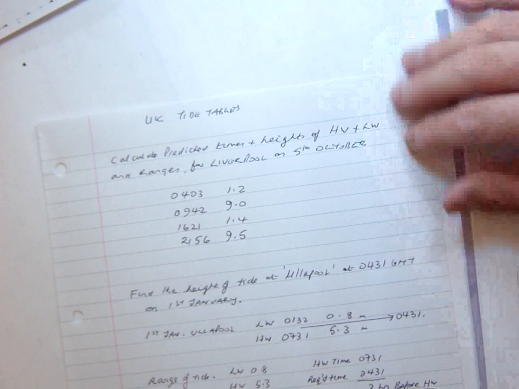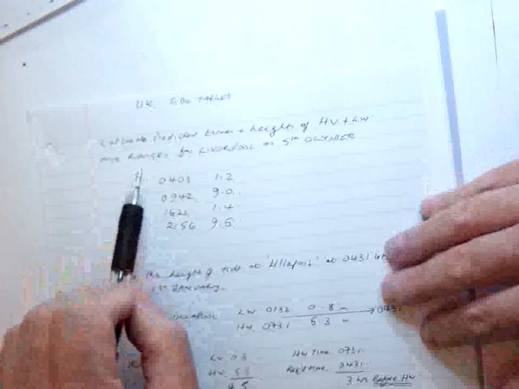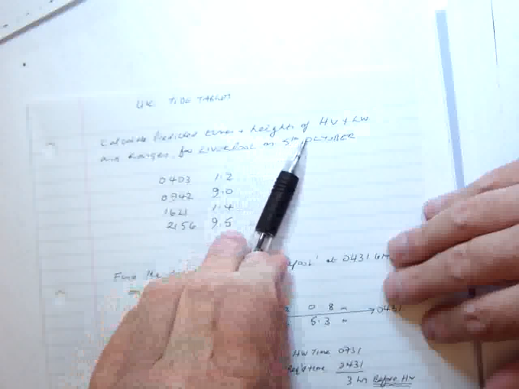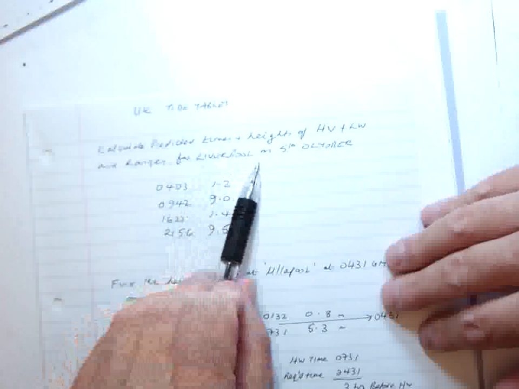Okay, we're just going to look at solving some problems with the tide tables. First, a very basic look at the tide table. Calculate predicted times and heights of high water and low water and ranges for Liverpool on the 5th of October.